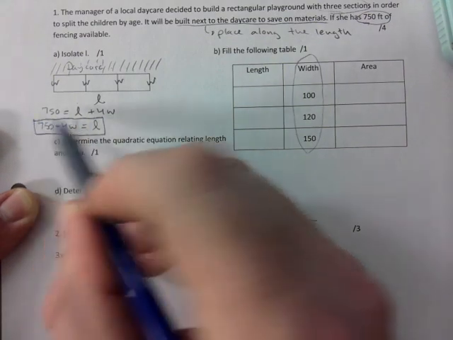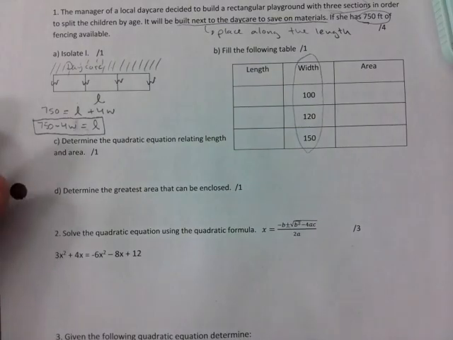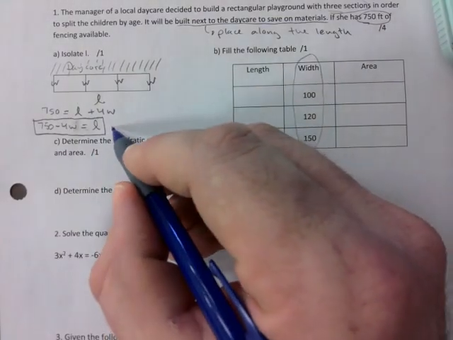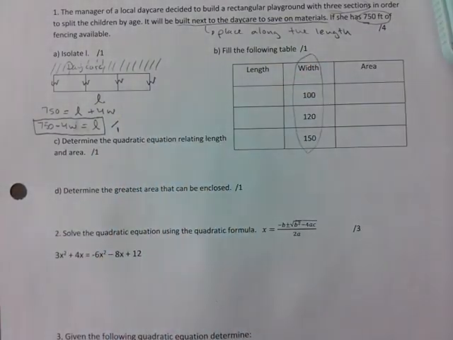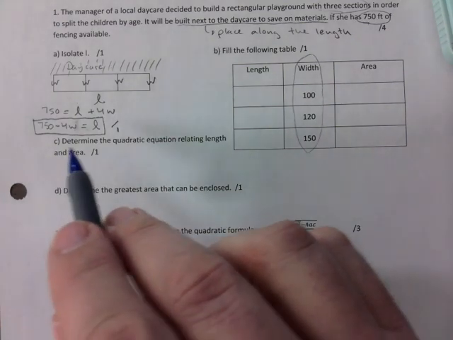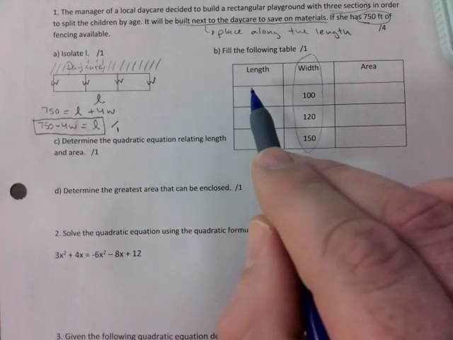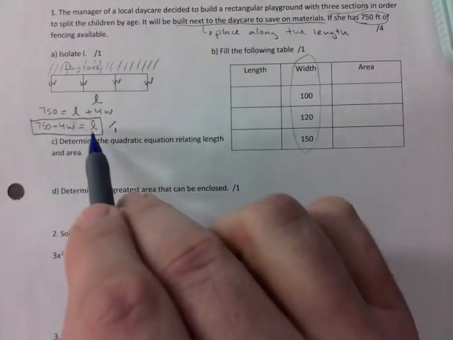I told you to isolate L, so it's not a surprise. That's 1 mark if you have that correctly. Now we're going to figure out our lengths based on this.